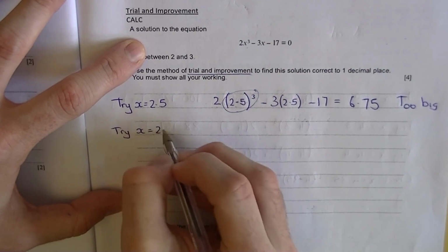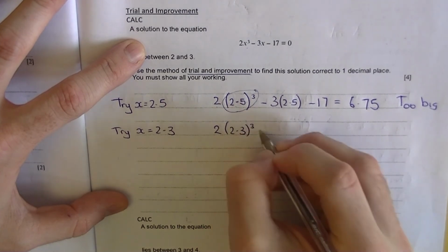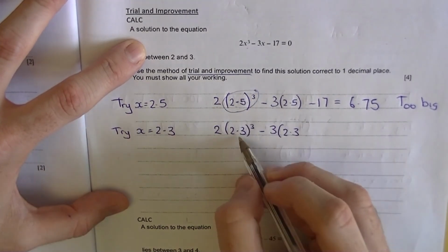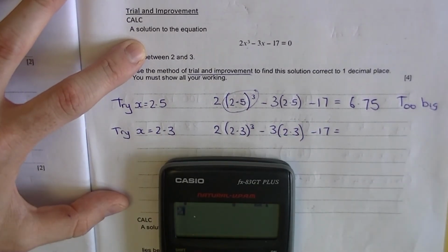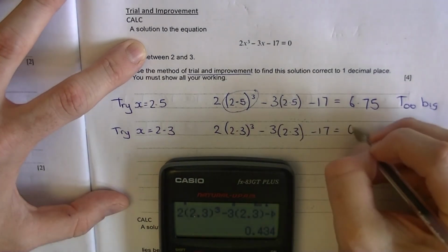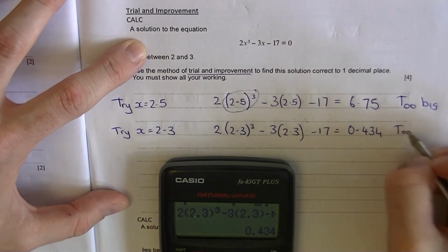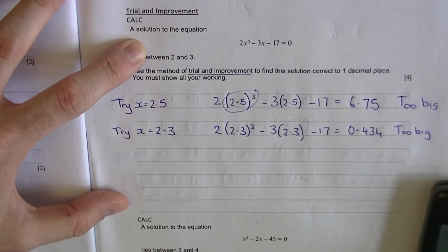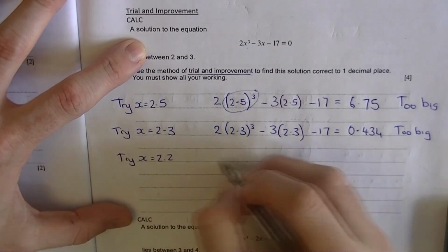If 2.5 gives me an answer too big, let's reduce it. Let's go down to, maybe not 2.4, let's drop a couple and go to 2.3. I write out exactly the same thing, but this time I'm substituting 2.3 and trying again. Back to my calculator: 2, open brackets, 2.3, close brackets cubed, minus 3 lots of 2.3, minus 17 is, ooh, getting close, 0.434. It's very, very close to 0, but it's still a little bit above 0. It's too big.